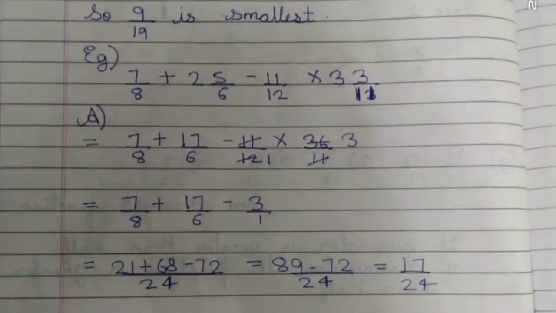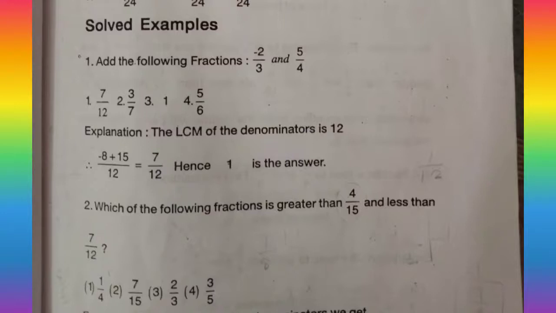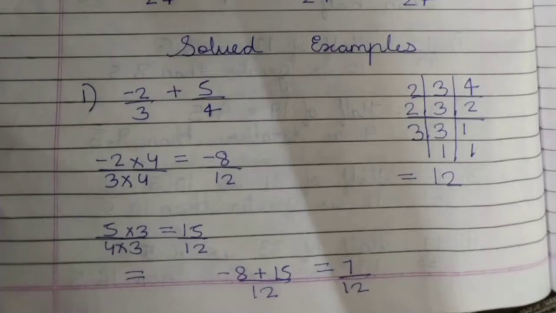Now, coming on to solved examples, the first solved example is: add the following fractions, minus 2 by 3 and 5 by 4. So we will add it. Now they are different denominators, so we will make the same denominator.